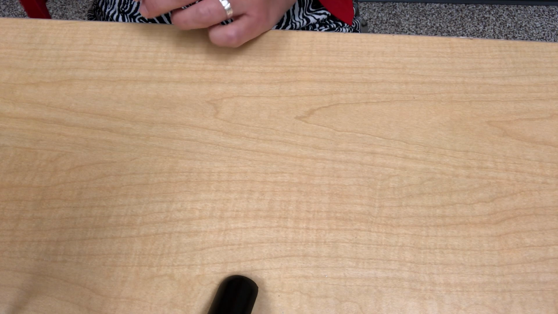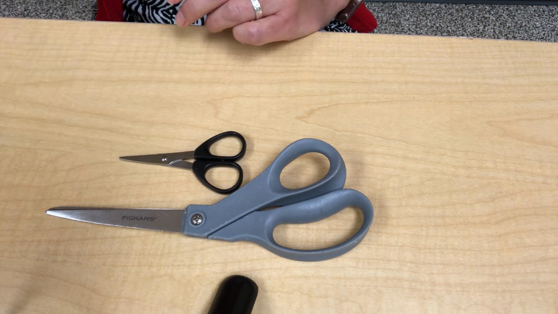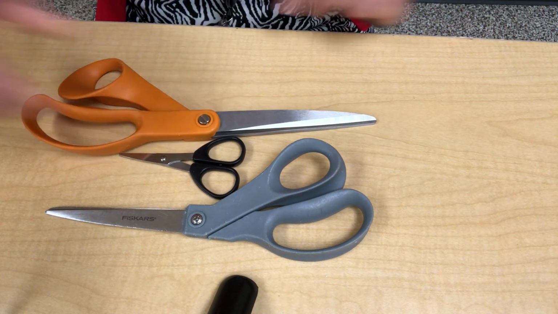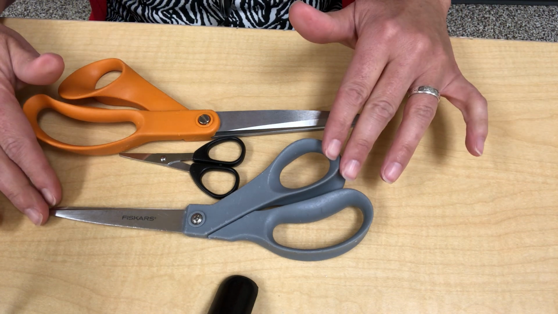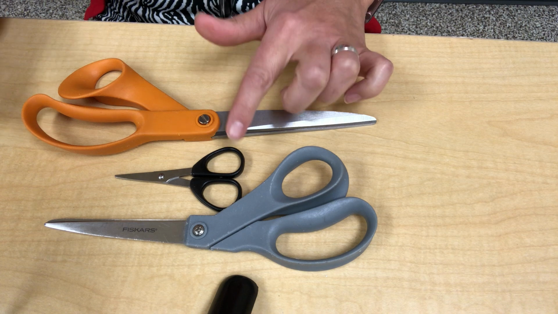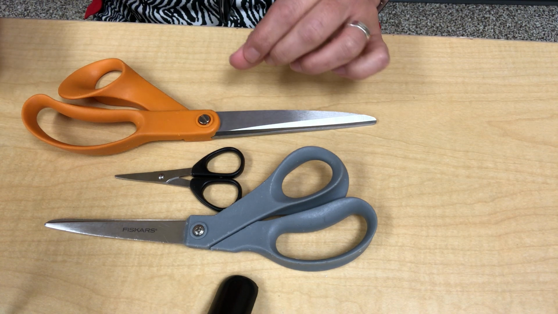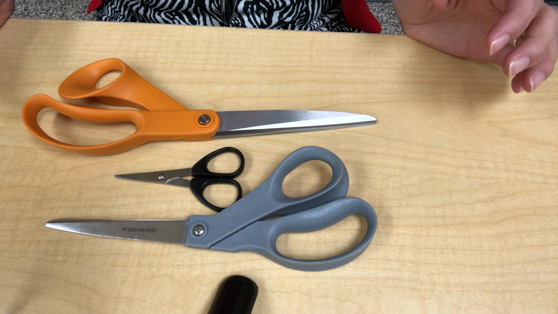Let's look next at our cutting equipment. There are several different types of scissors that you could have. These are fabric shears. These are regular scissors, and these are small scissors. The small scissors are going to be used to cut tiny pieces of thread. They are used to clean up a project when we are finished with it.